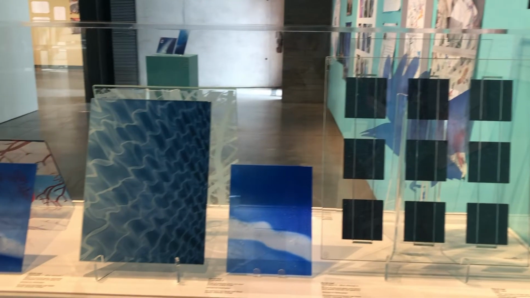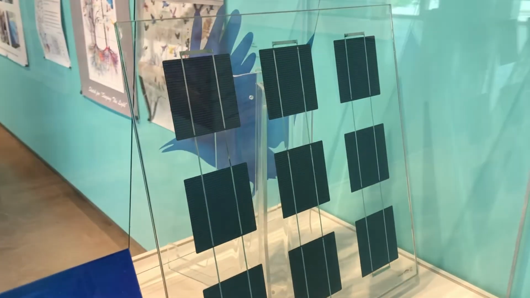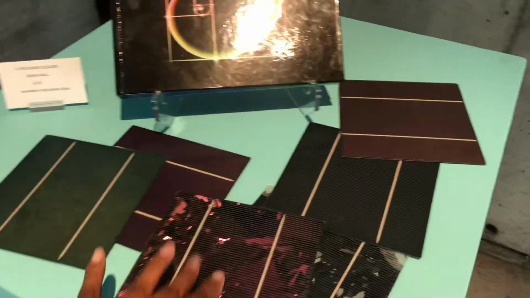We have some prototypes of Water Glass over here in the case next to the photos, including glass with embedded solar panels. And over here on this plinth, we have a few different solar panels that you guys can touch and feel.